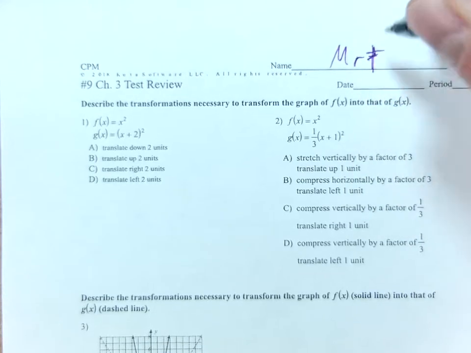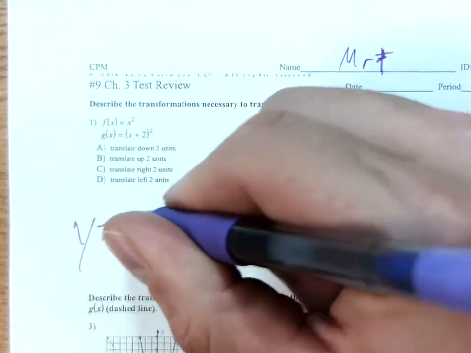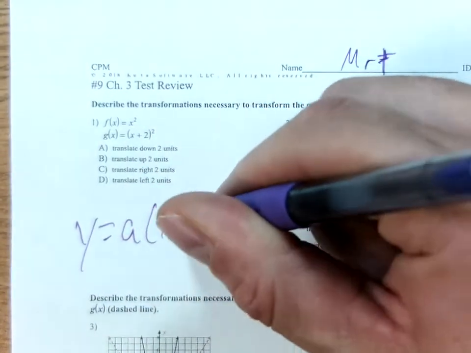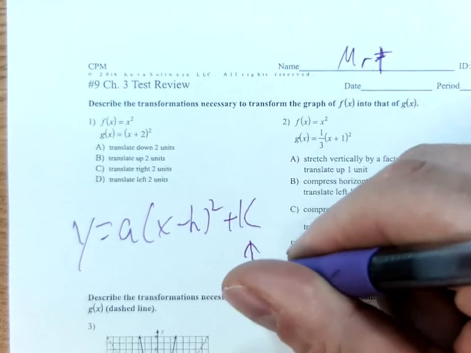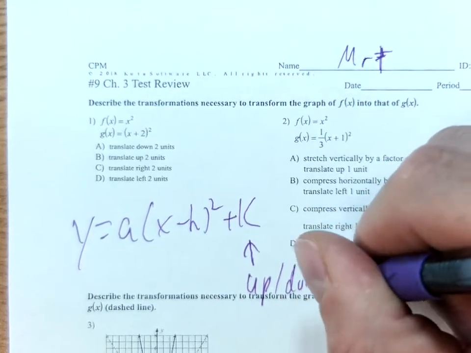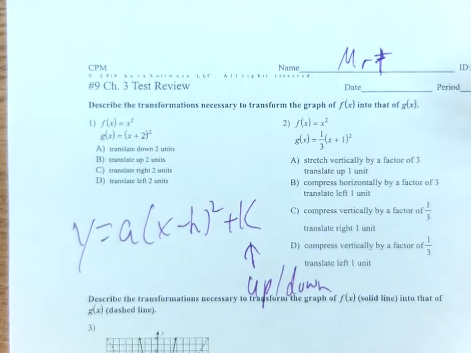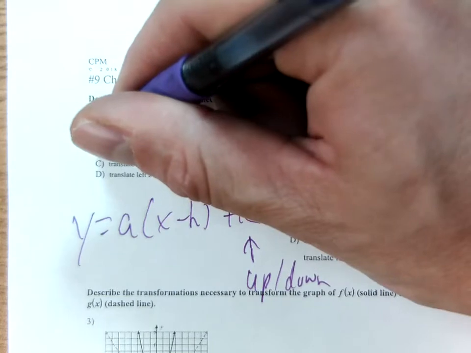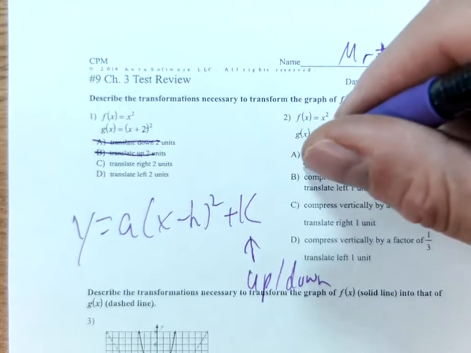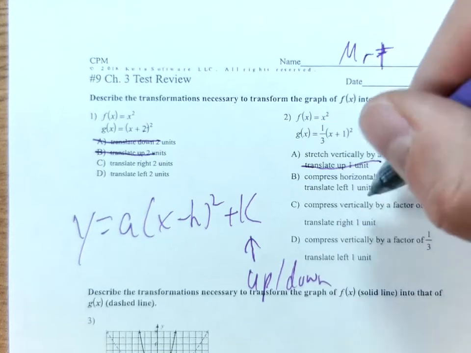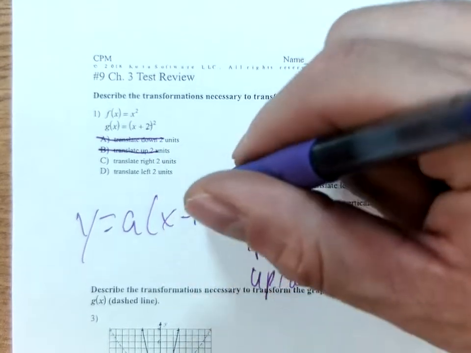Question 1. Describe the transformations. We're looking at y equals a(x minus h) squared plus k. The last number is the up and down motion. This doesn't have up or down motion, and neither does this. So we can cross out anything that says up or down here. Not A, not B. Same thing here, no upwards motion. Alright, this is left and right.